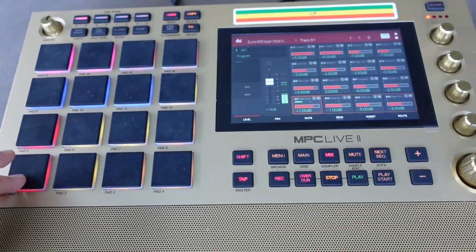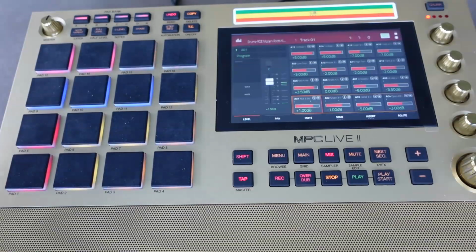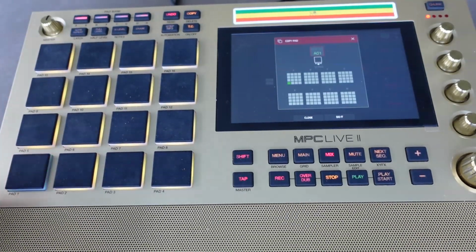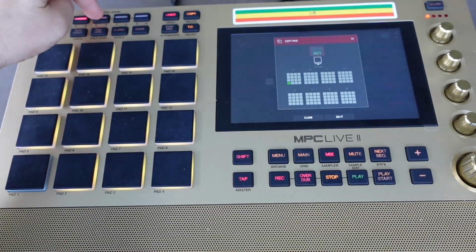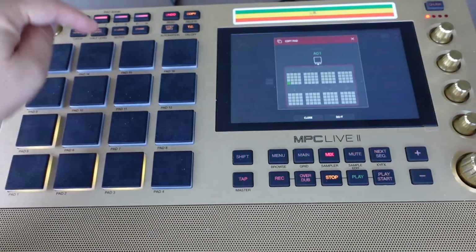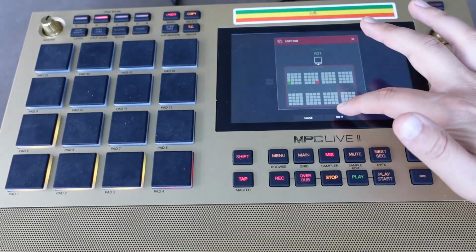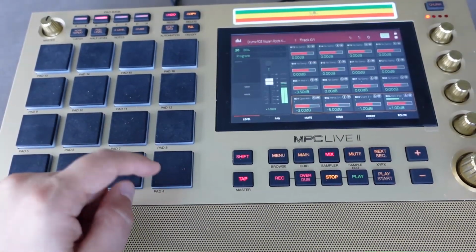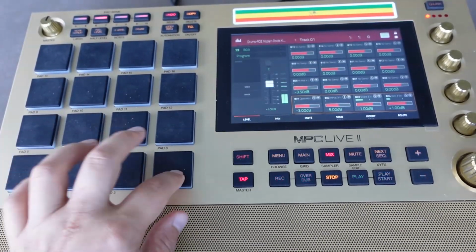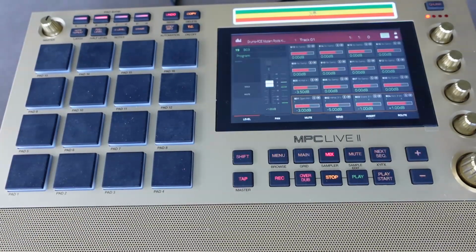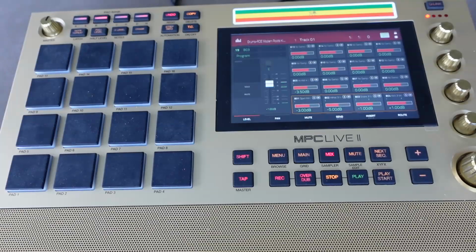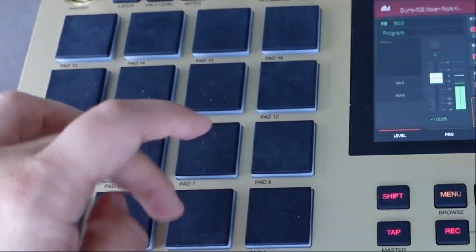I have now the bass drum, and the bass drum from pad 1, A pad 1 will be copied over to pad bank B on pad 4. And another thing that is not copied over is the color code.